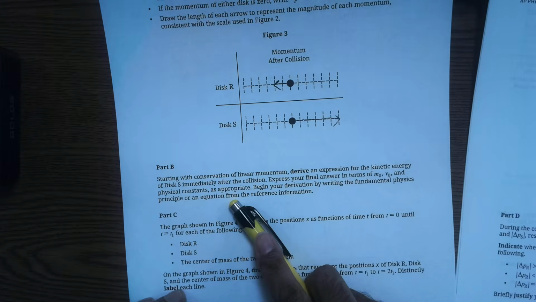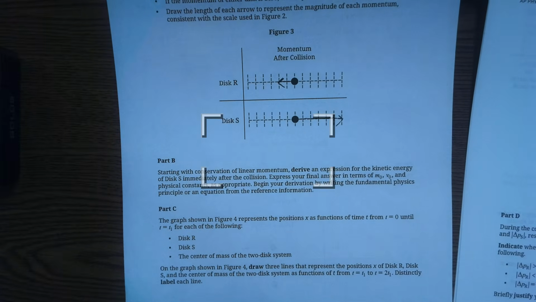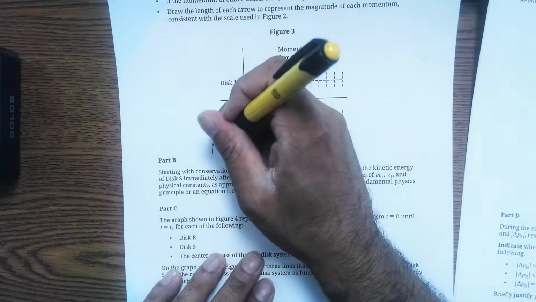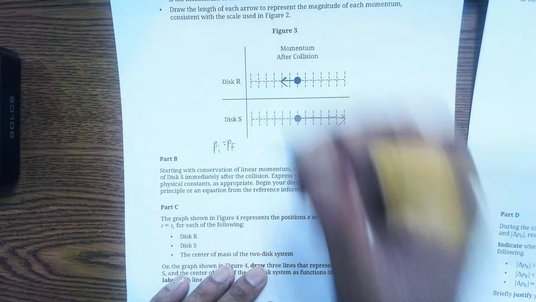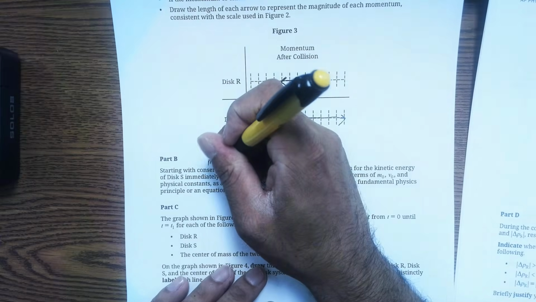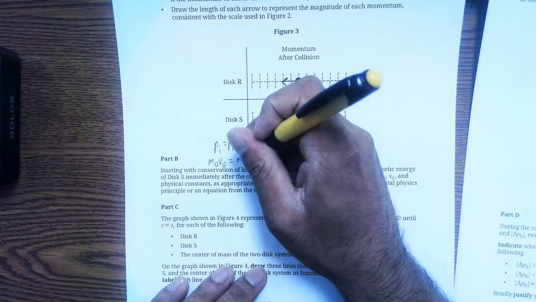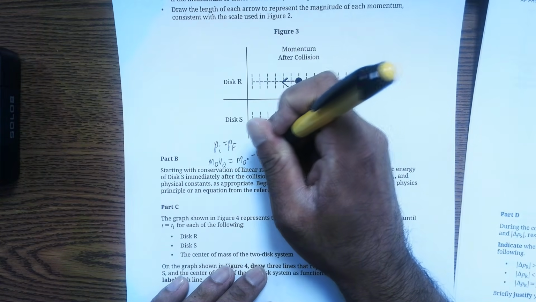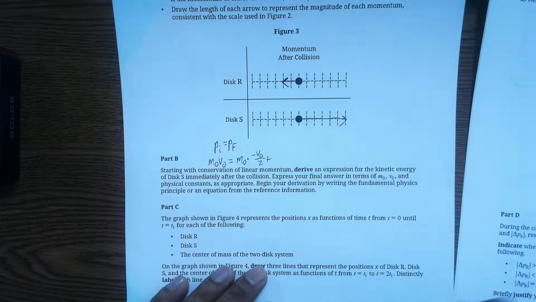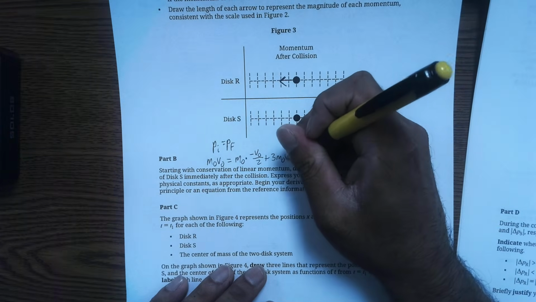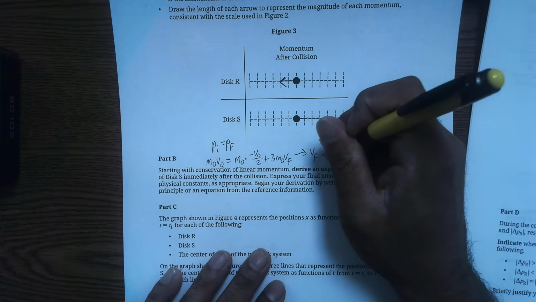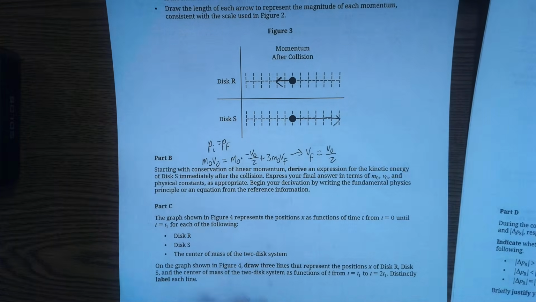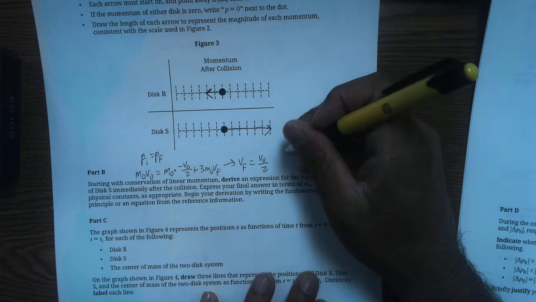All right, starting out with conservation of linear momentum, derive an expression for the kinetic energy of just disk S after the collision. So I'm going to start with Pi is equal to Pf for total momentum, right? So then that tells you that M0 V0 is equal to M0 times negative V0 over 2 plus 3M0 times its final velocity for disk S. That means that disk S has a final velocity of just positive v0 over 2.